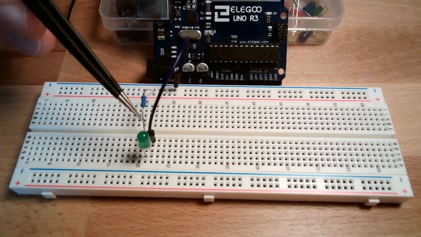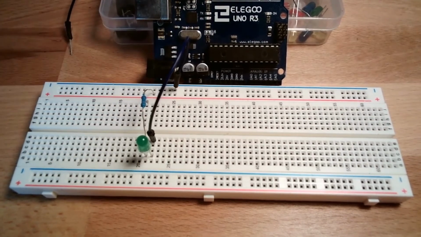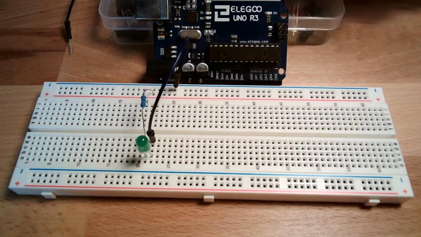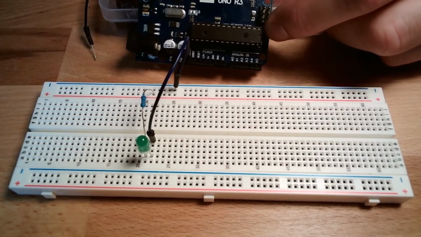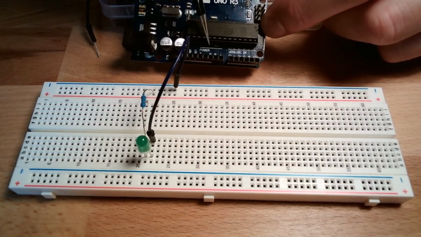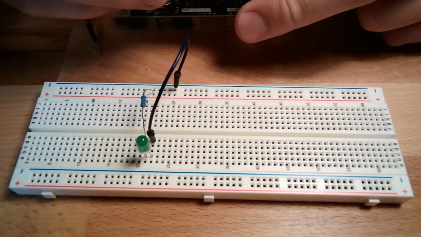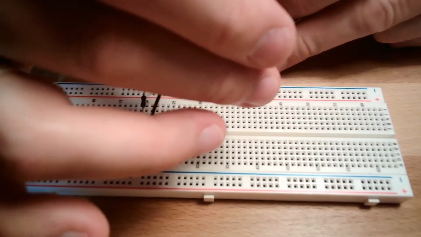Okay, how do I test my network here? I said our Arduino has a power bar also. We can see here we have 5 volts and we have a ground. So 5 volts are plus. I connect the 5 volt to the plus distribution bar.